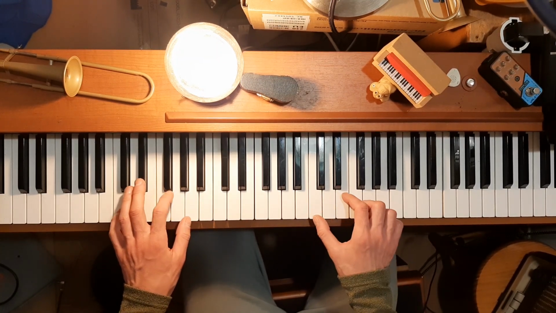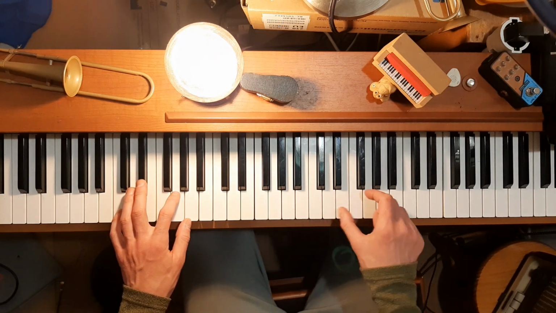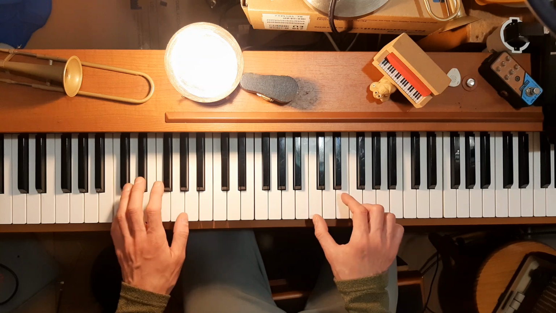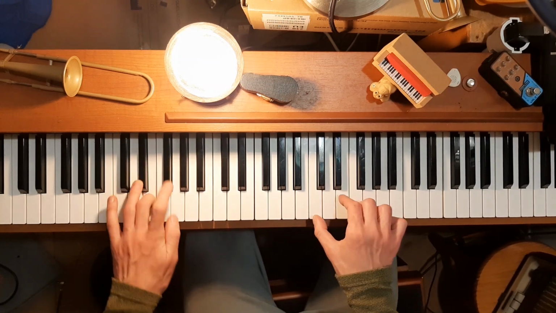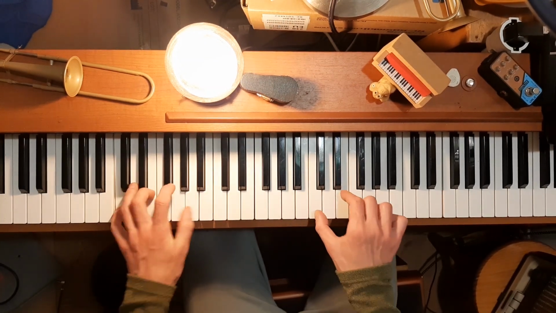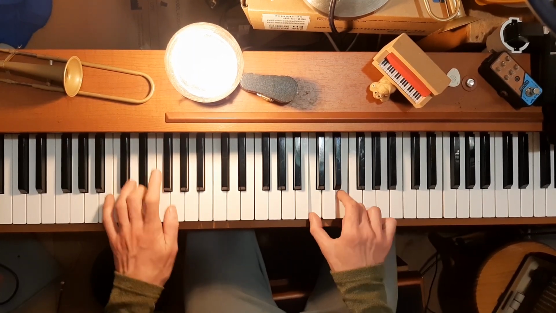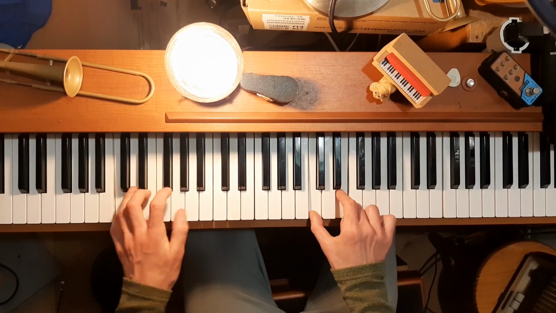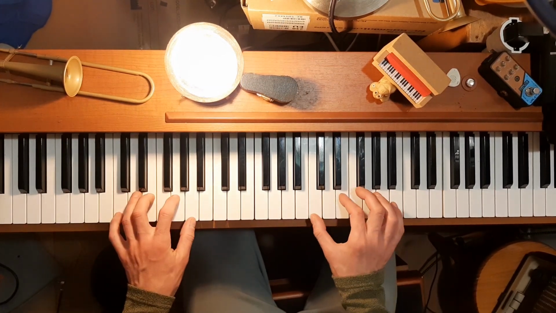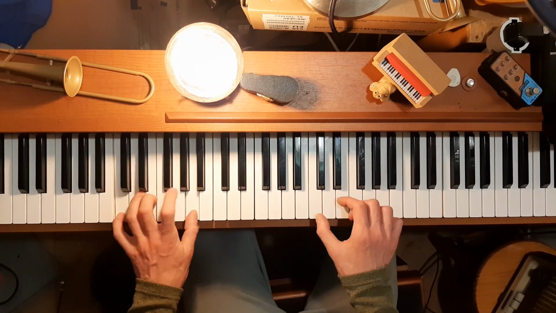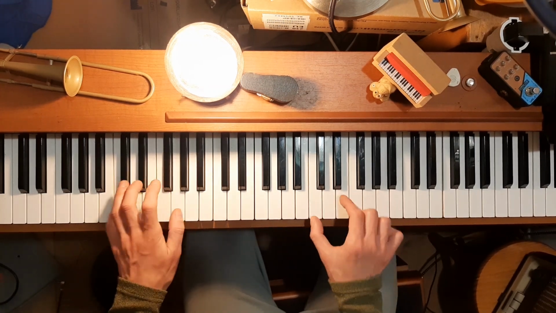But we can play not all those ends. We can play some of them, maybe 3. Also we can play 2 8s together like this. Or like this.